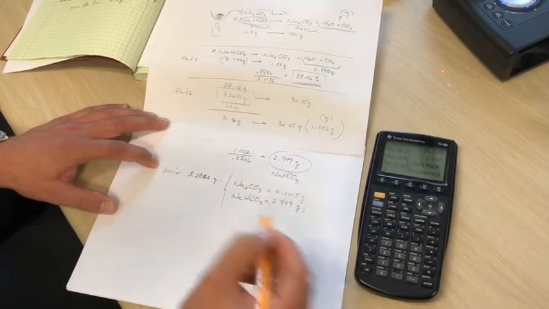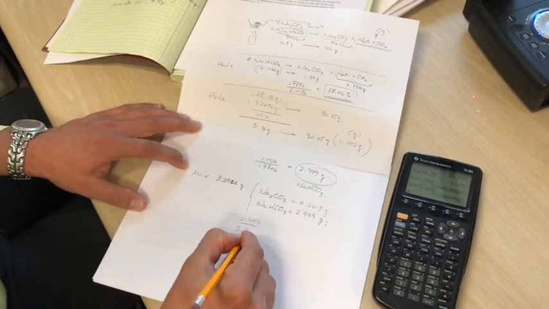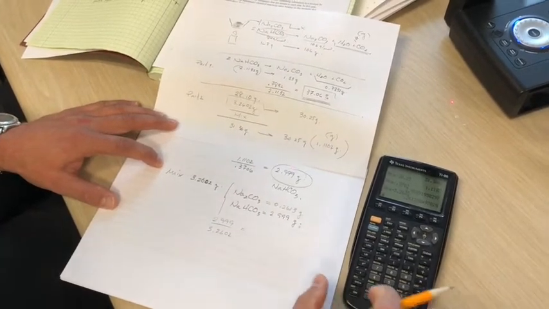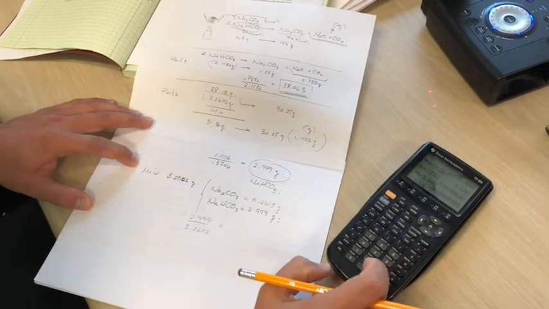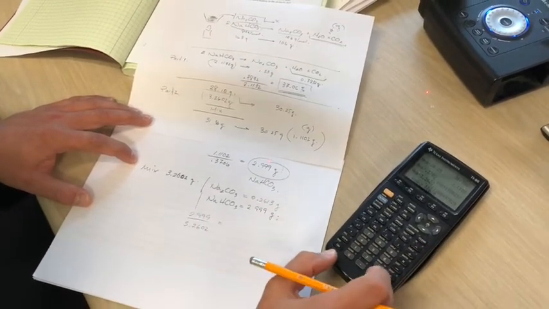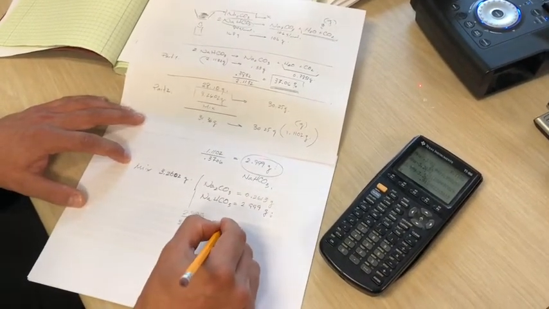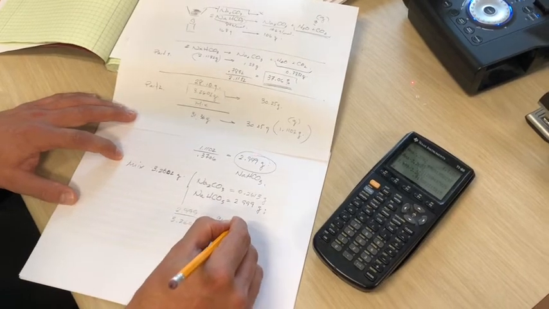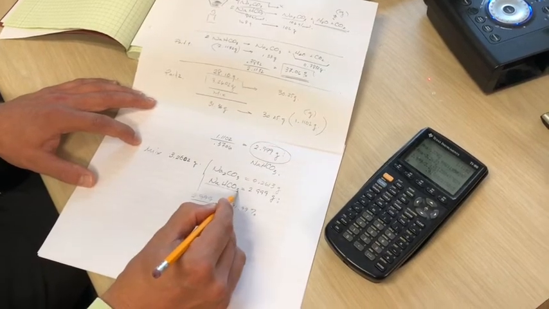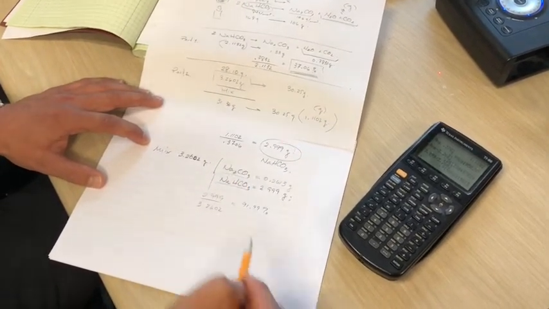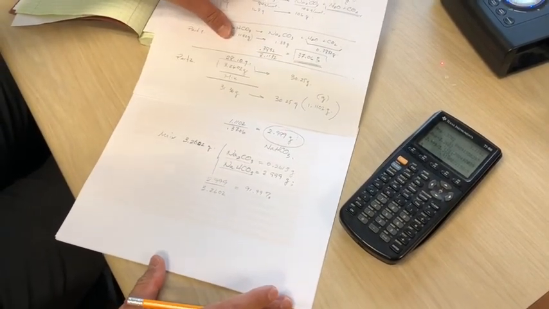We can find it as a percent, 2.999 divided by 3.2602. And that gives us 91.99%. So we can say that the original mixture was 92% sodium bicarbonate and 8% sodium carbonate. I hope this helps you with the lab. Good luck.